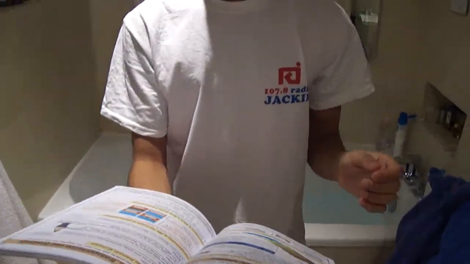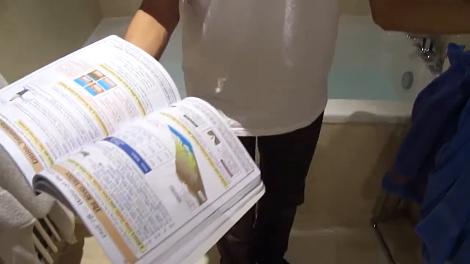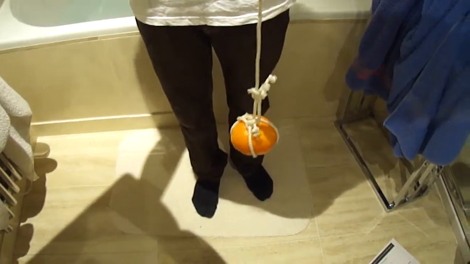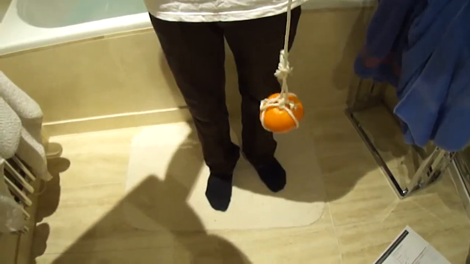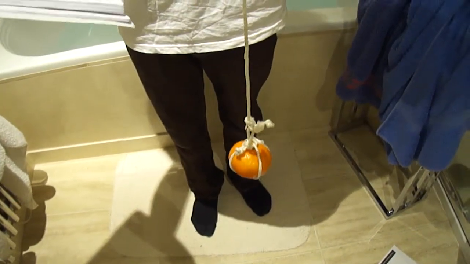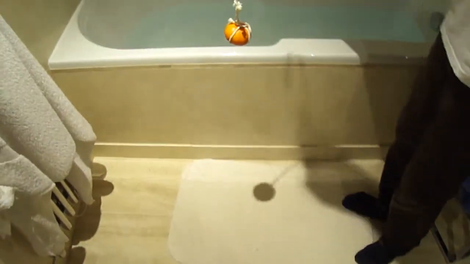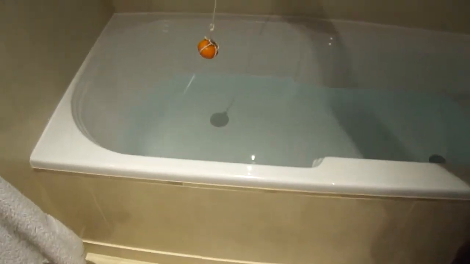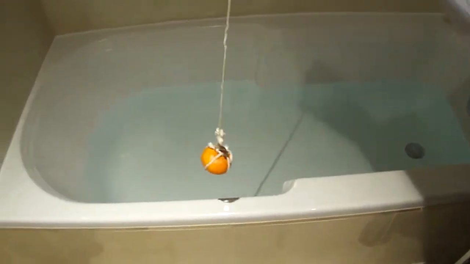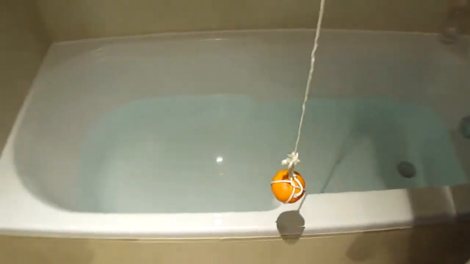I'm going to take you through the 4 processes of erosion using an orange on a string. The orange is going to represent rocks, different types of rocks. And the river will be represented by this bathtub full of water.